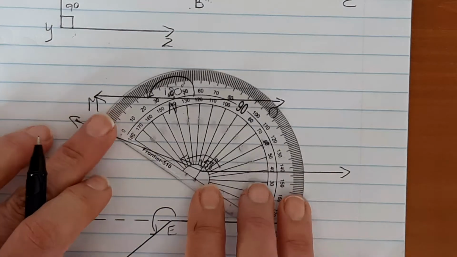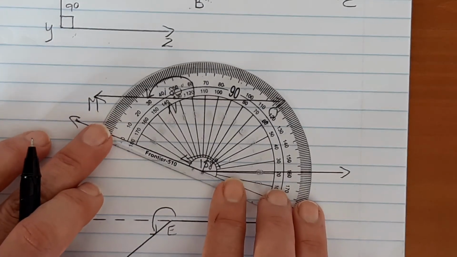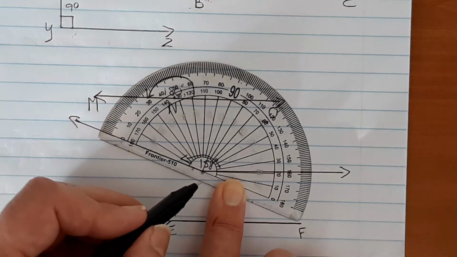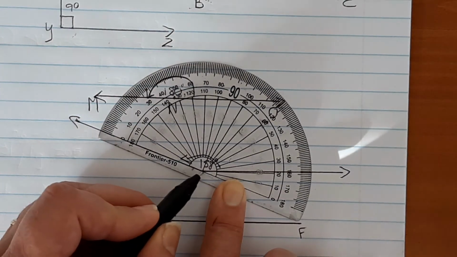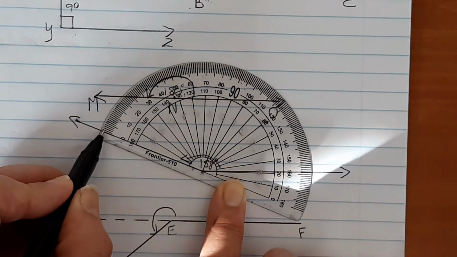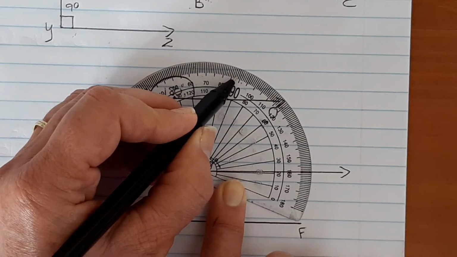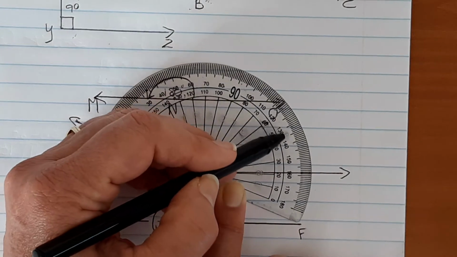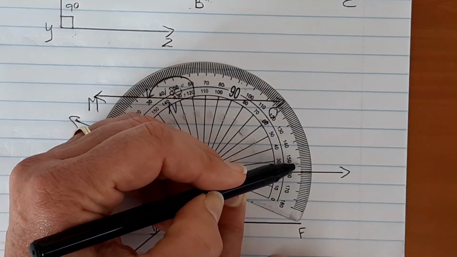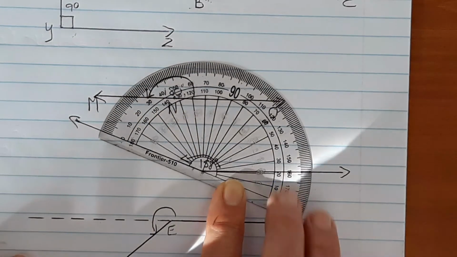And if you put it on this side and you want to measure around there, then again, on the vertex is the cross, there's my 0. Now my 0 is on the outside. So I go right around, past 90 degrees, around 150, and then it's 158 degrees.